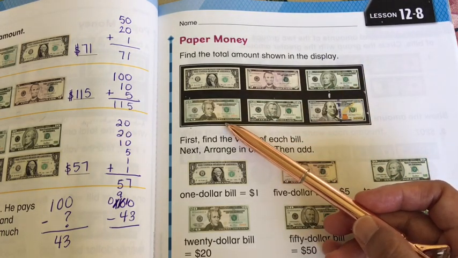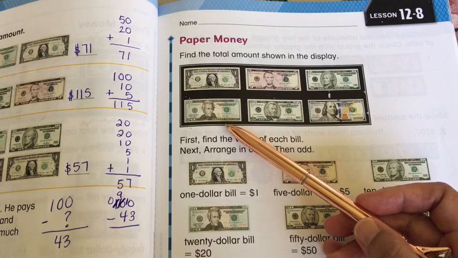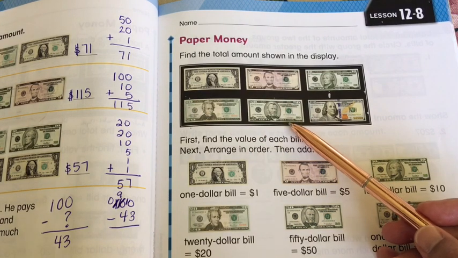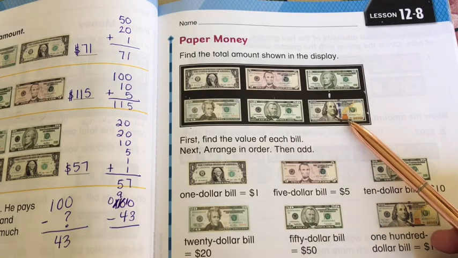Who's on the $20 bill? Remember, this is the president with kind of a sad life, Andrew Jackson. Who's on the $50 bill? Ulysses Grant. And on the $100 bill, Benjamin Franklin.